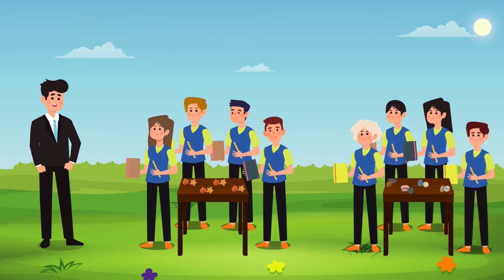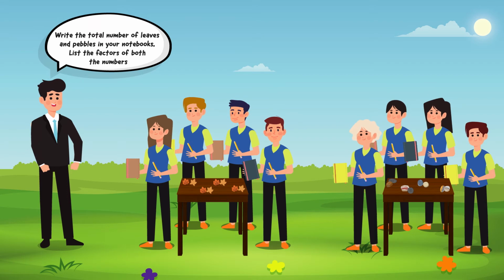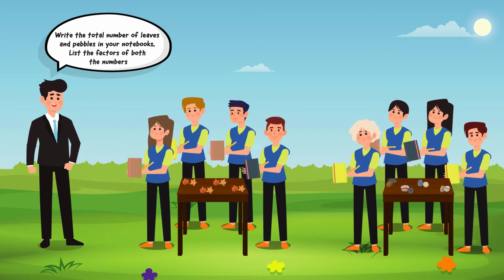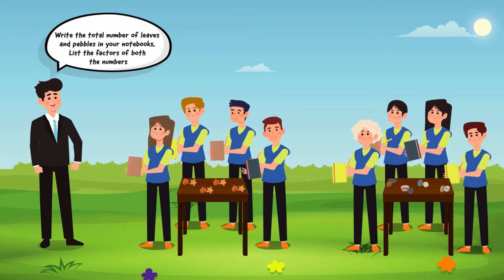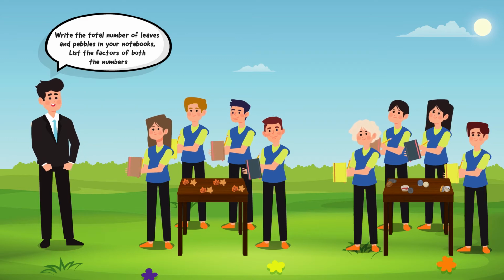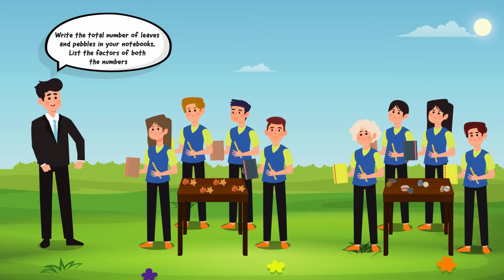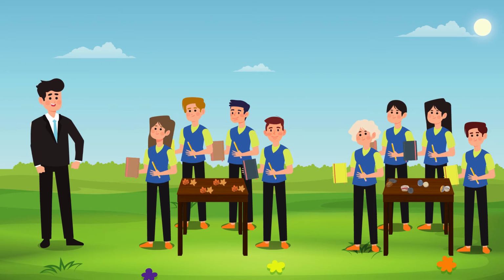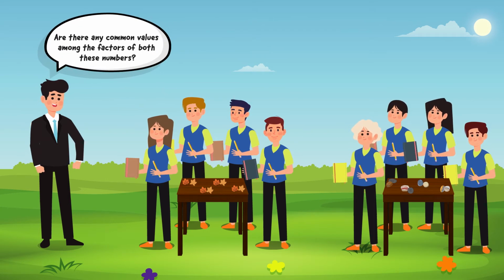Next, we will ask the students to write the total number of leaves and pebbles in their notebooks and list the factors of both the numbers. Once the students have listed out the factors, we will lead them to the concept of common factors by asking them, are there any common values among the factors of both these numbers?